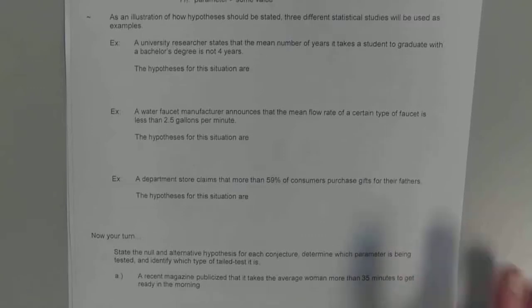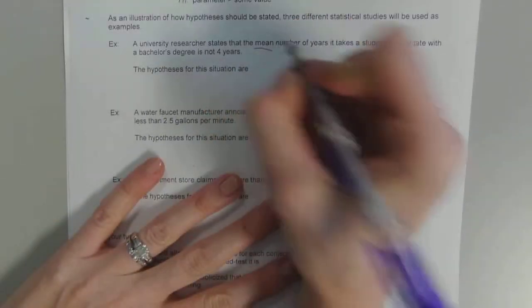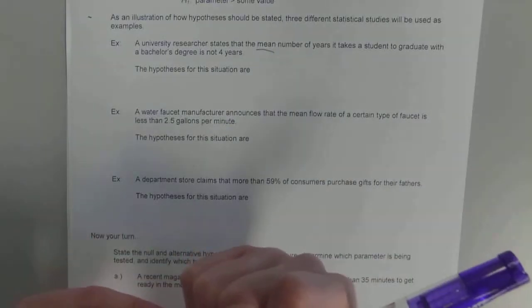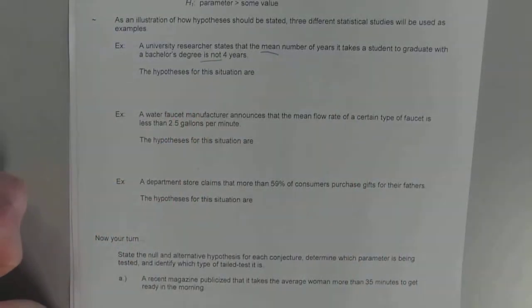So let's look at these. It says an illustration of how a hypothesis should be stated. There are 3 different ways we can use it, 3 different symbols that we can use. We can use mu, p, or sigma, depending on what we're talking about. So let's look at these 3 examples. A university researcher states that the mean number of years it takes a student to graduate with a bachelor's degree is not 4 years, okay? They want us to state the hypotheses.